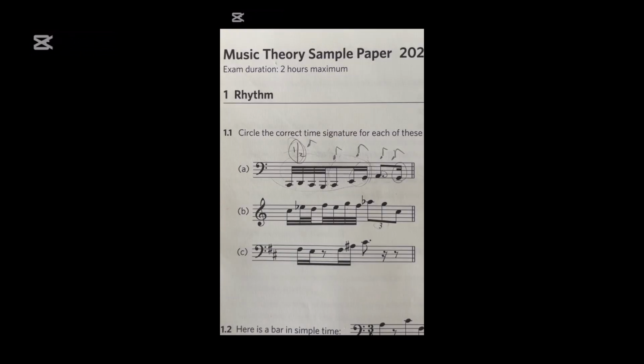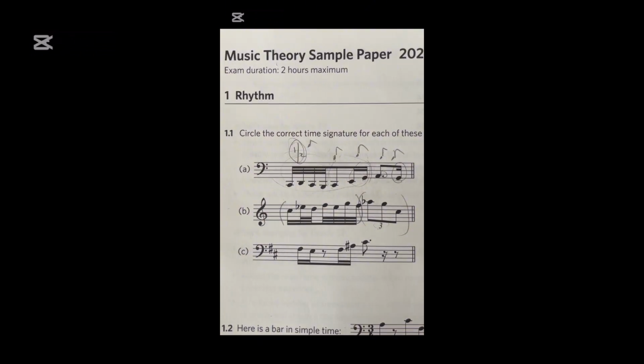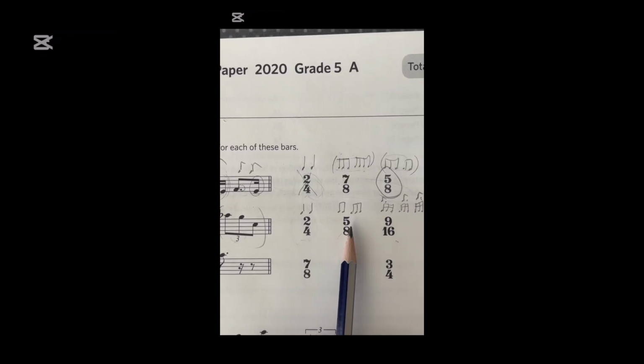This is exercise B. We've got 2 separate groupings of notes. We have all of these in one group and we have these in a triplet here on this one. So when I see 3 under the quavers, I'm thinking crotchet beats, but let's have a look at our options here. 2/4, 5/8 quavers in the bar.